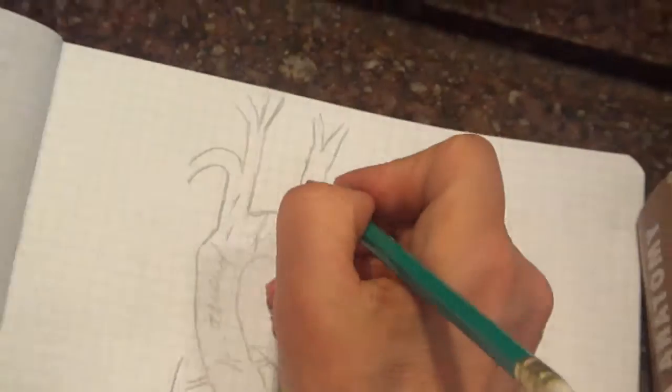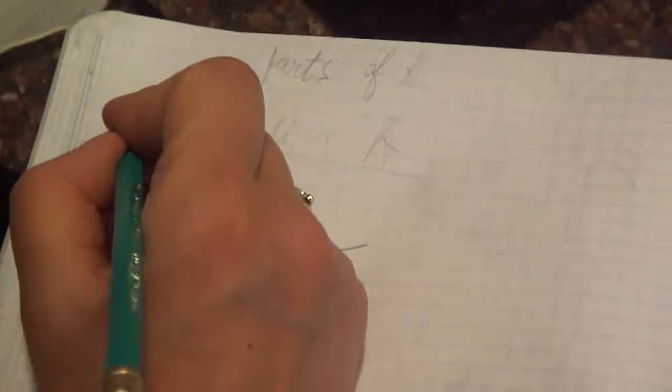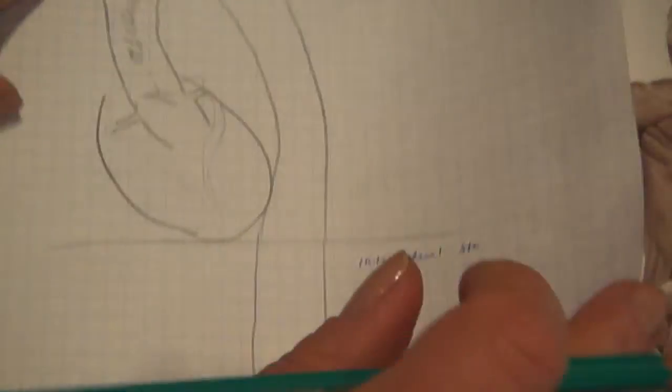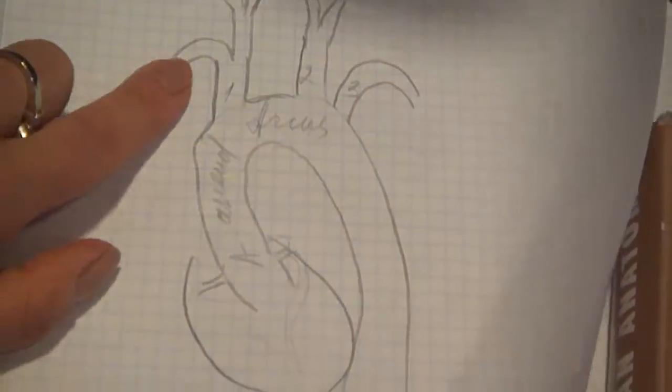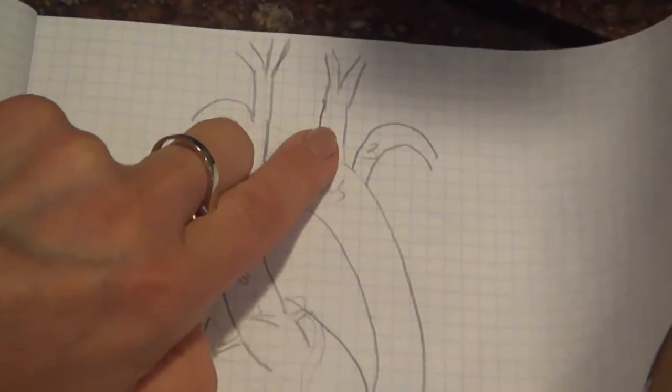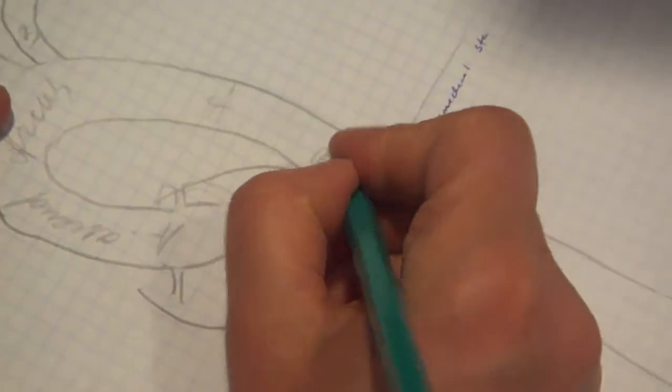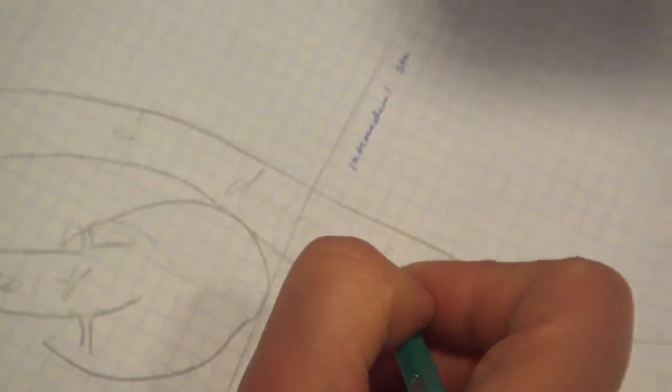First, second, third. You will write later parts: ascending, the first part. Second part is arcus. You will write three branches, name, and their branches. Subclavian, left, and here brachiocephalic. Brachiocephalic, left common carotid, and left. Third part is aorta descendens. Descendens, this descended. It is divided into what? Aorta descendens, into two parts.